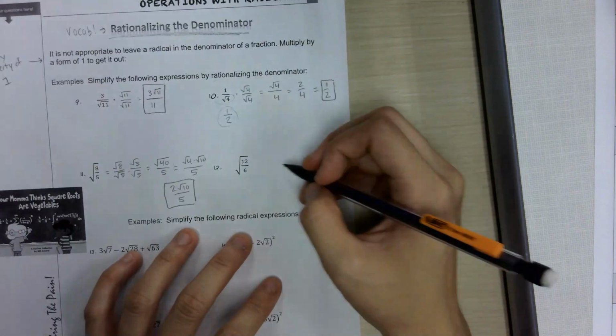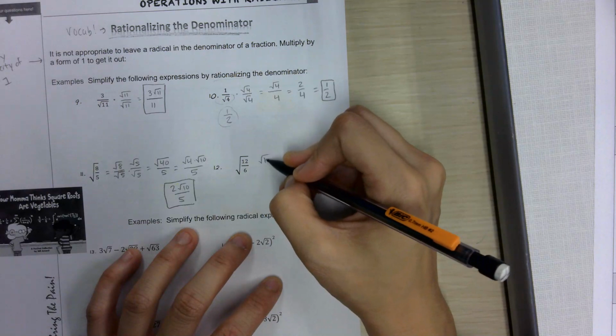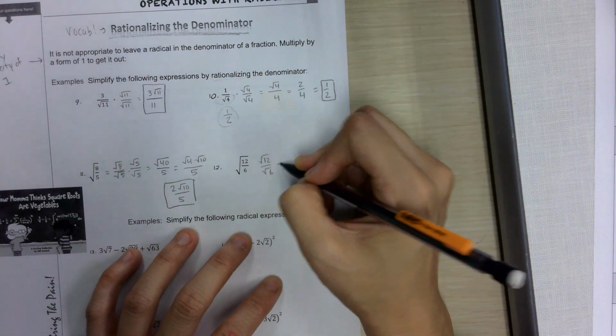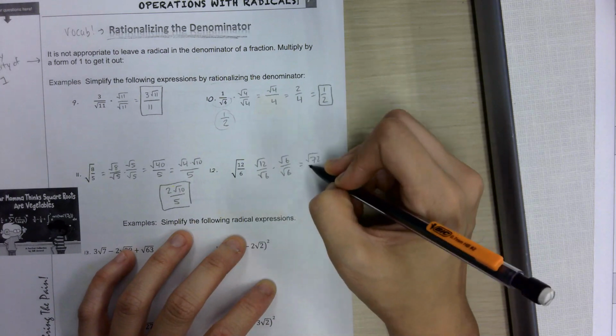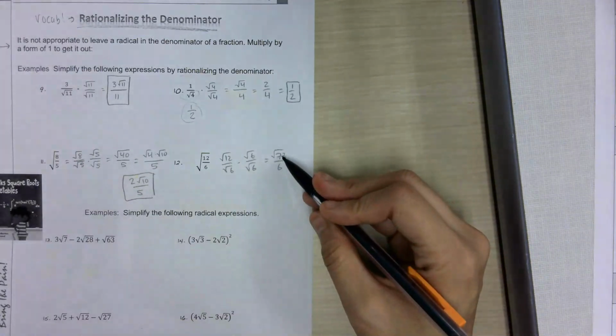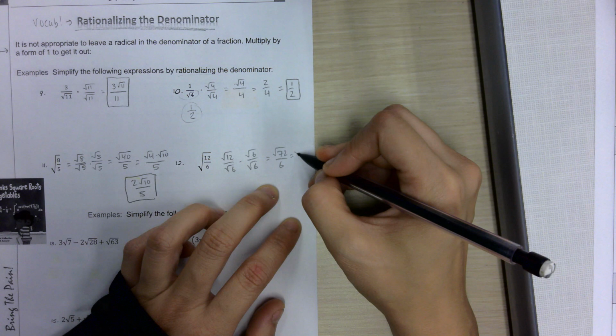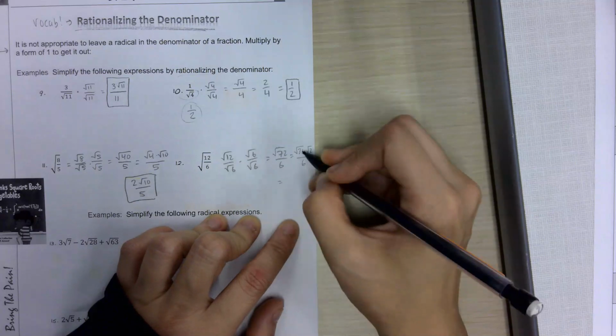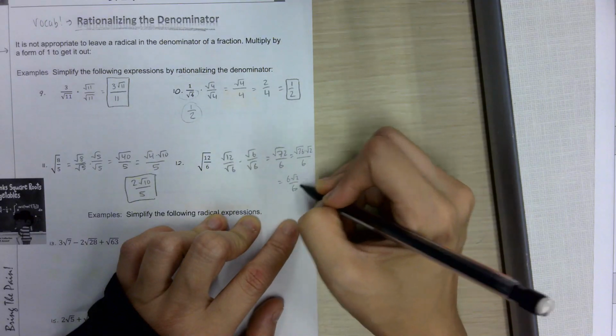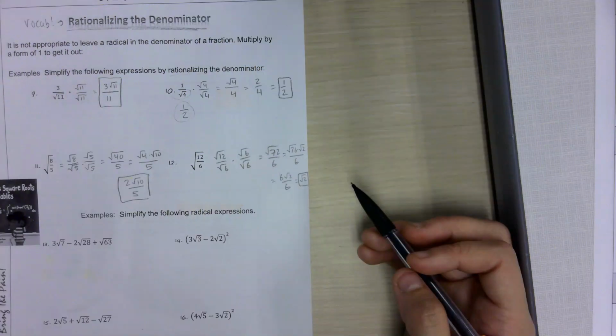And then we have, finally, another one, root 12 over root 6 times root 6 over root 6. We get root 72 over 6. This is divisible by a perfect square. 36 times root 2 over 6. That equals 6 root 2 over 6. These will cancel out. We're left with just root 2.